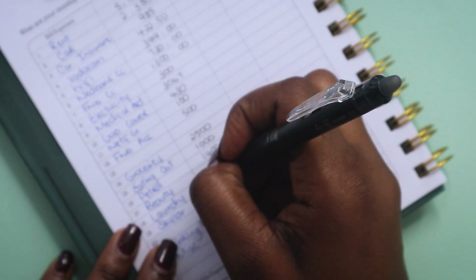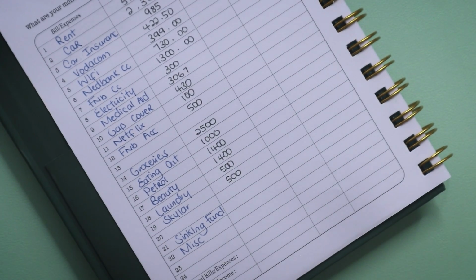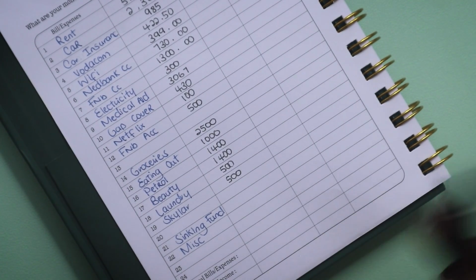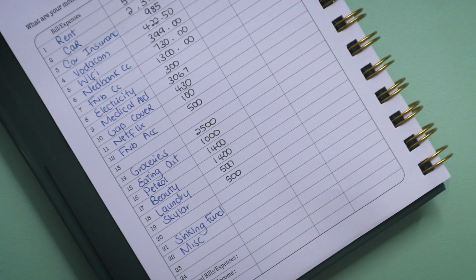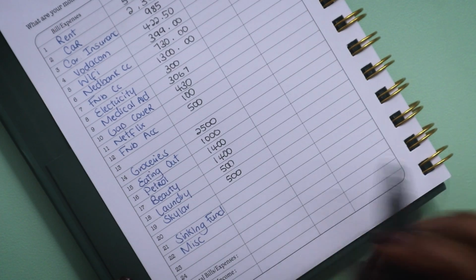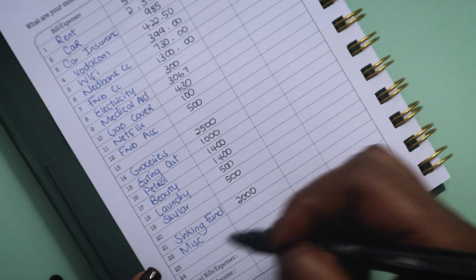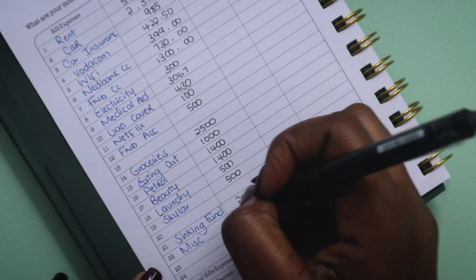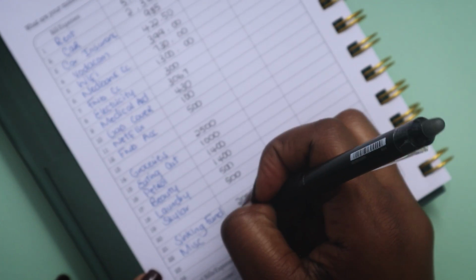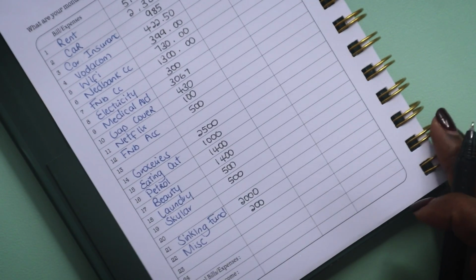Laundry, it's around 500 rand that we budget. Usually we do it bi-weekly, and usually a load that we bring is around 230 rand, never more than 250 rand. In December we did pay more on laundry because I sent blankets and things like that. Okay, sinking funds is 2,000 rand, so that's basically savings. And then miscellaneous, we're just going to budget 200 rand that I'm going to cash stuff in my miscellaneous envelope.